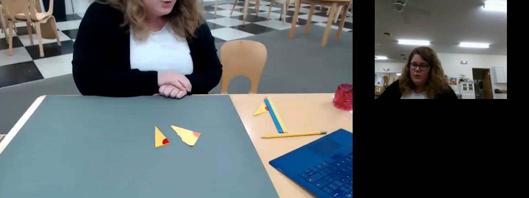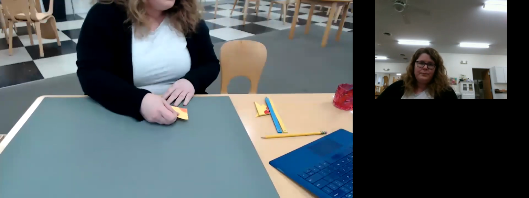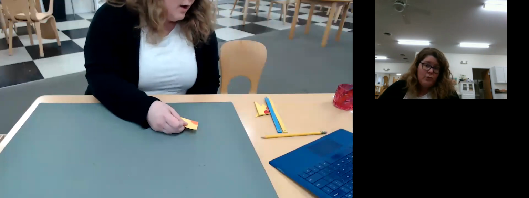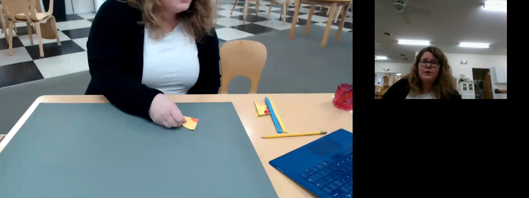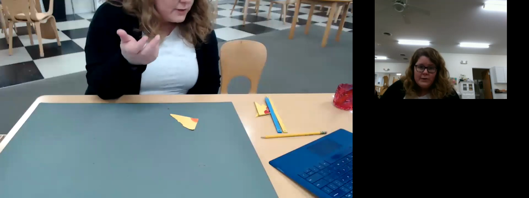It's the same tool. So now you're gonna go around your home and you're going to look for things that are right angles, like here, okay? But you're also gonna look around for acute angles and obtuse angles.